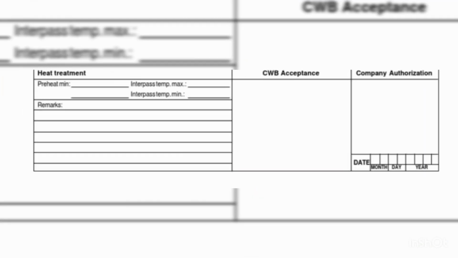Okay, the last section here in our welding procedure, on the left hand side we have any heat treatments, so either any preheat or post heating, interpass temperature minimum, interpass temperature maximum, remarks, whatever you think could be important to put in there, CWB acceptance, whether you're doing it with CWB to a CSA code, or whether it's some sort of provincial jurisdiction, RBQ, TSSA, ABSA, Department of Labor, depending on what province you're in, then your company authorization or stamp, depending on what you have, perhaps an engineer stamp or an inspector stamp. Finally, the date underneath there.